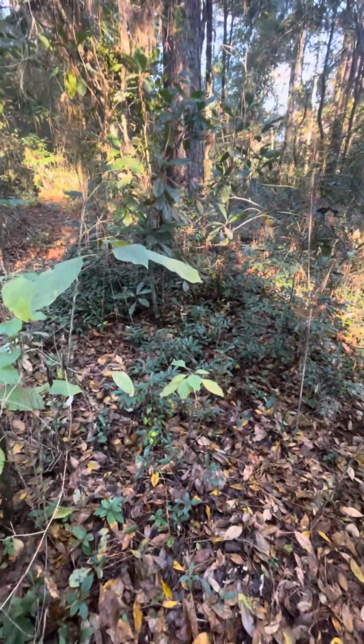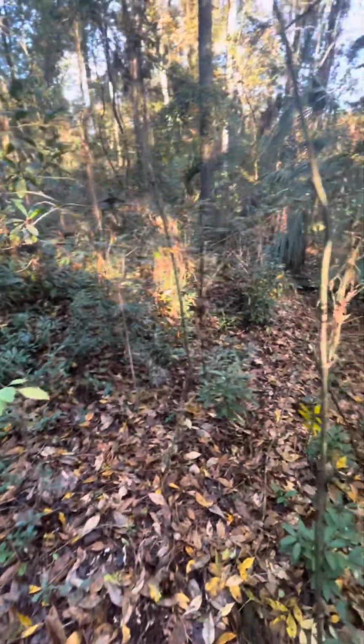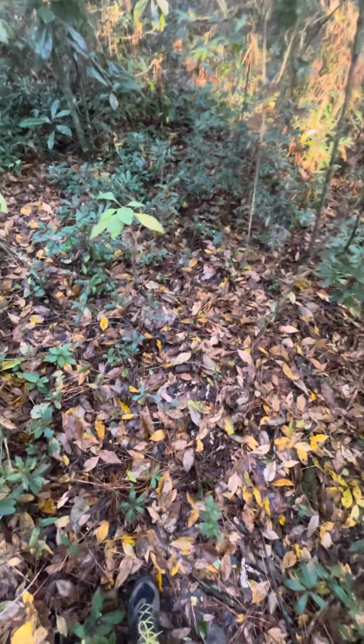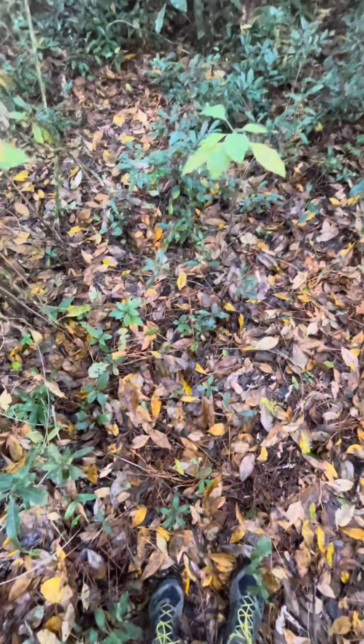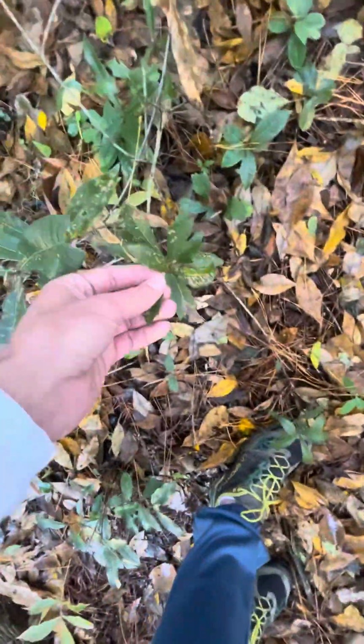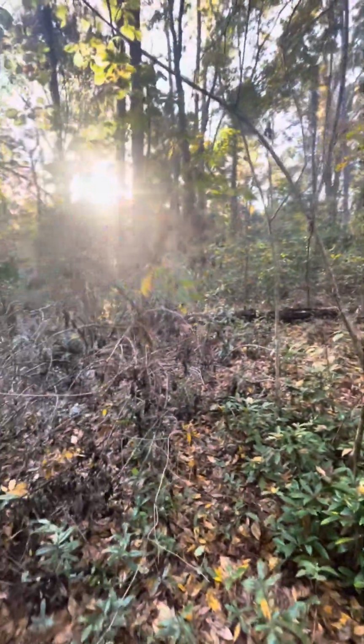Some of the mid-story plants and understory plants, a lot of them are the beginnings of what may eventually become these large hardwood trees, and are kind of just shrubs here. Like this is a water oak, I believe, and there are also some notable mid-story plants as well.